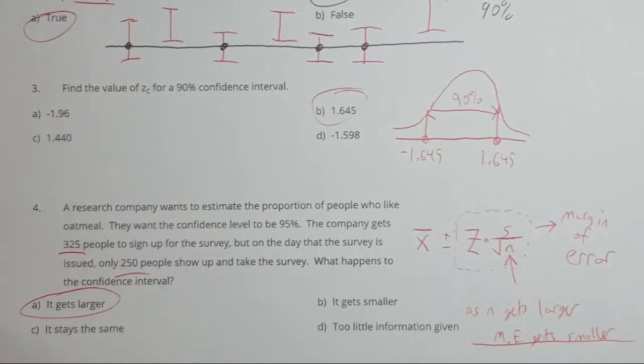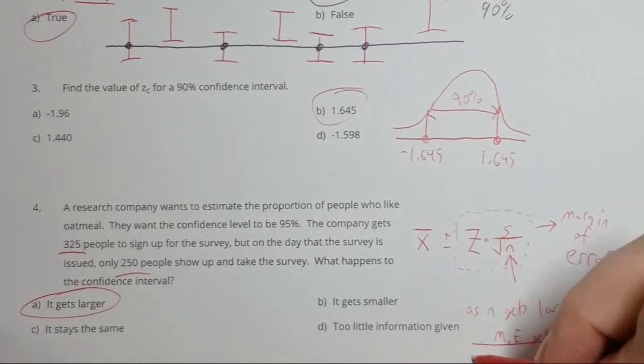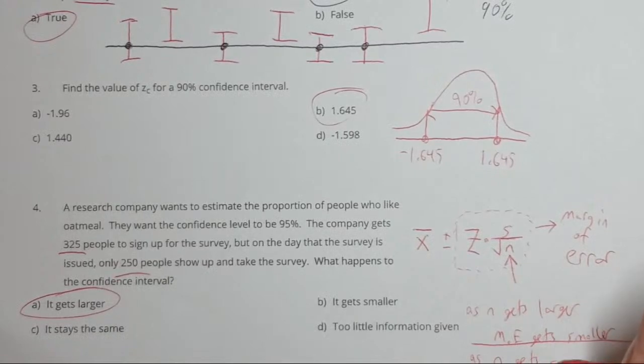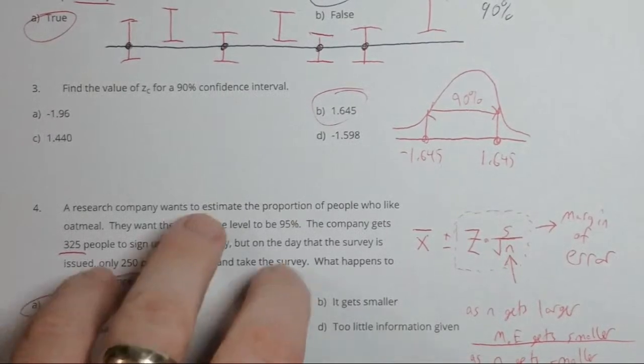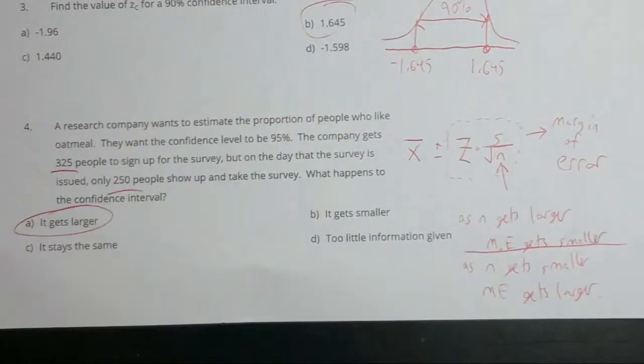But that's what ends up happening. As n gets larger, the margin of error gets smaller. As n gets smaller, the margin of error gets larger. The general idea being that the more people that you have in a sample, the less variability that will actually take place. The less number of people, the more variability that would take place.